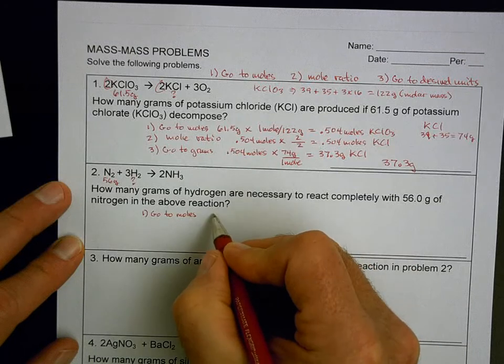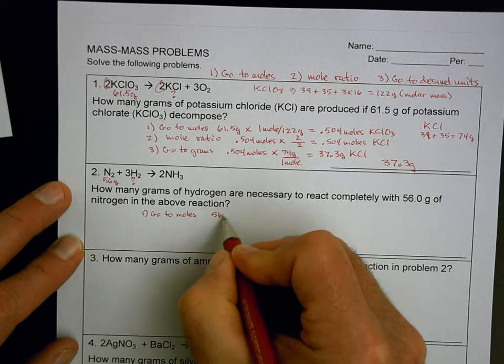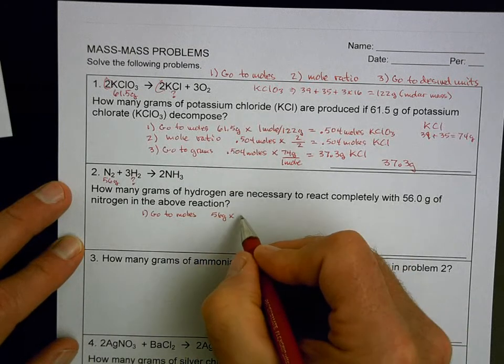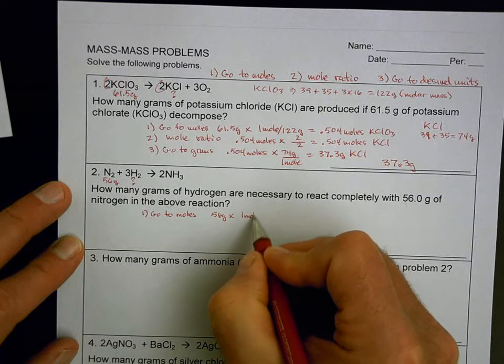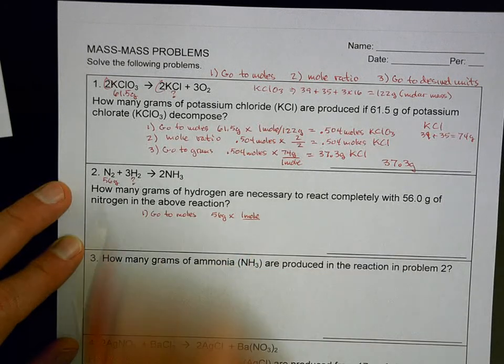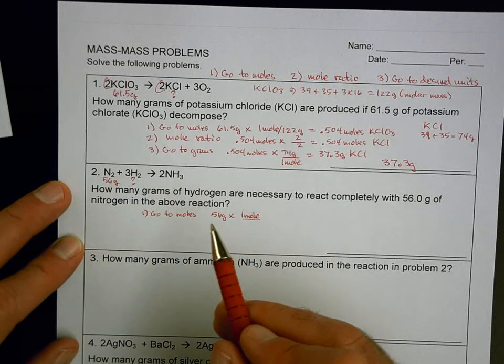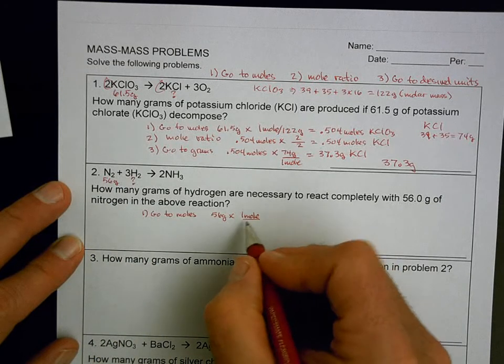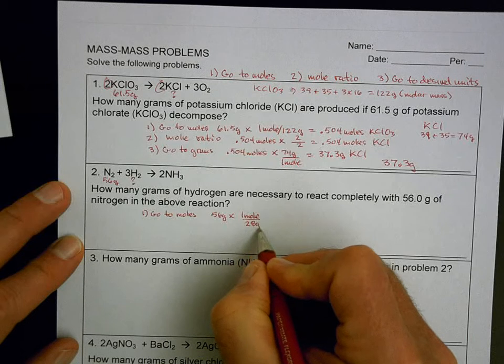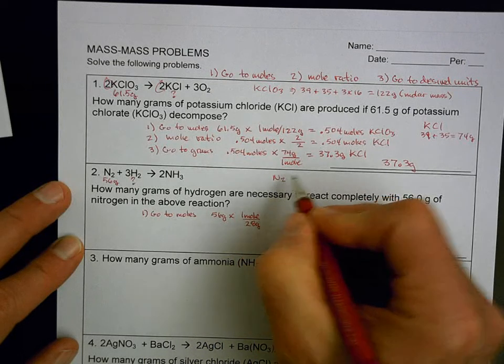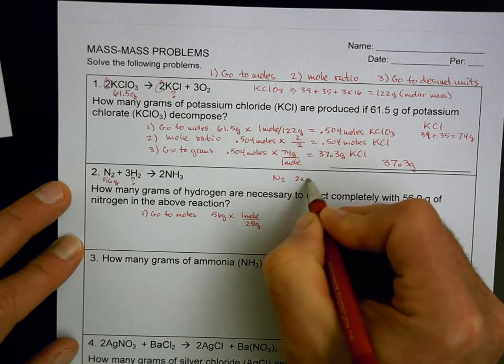So 56 grams times 1 mole over, well, we're looking at nitrogen here, N2 to be precise. Nitrogen is a mass of 14, so 2 of them would be 28 grams. Again, N2, 2 times 14 gives me the 28.